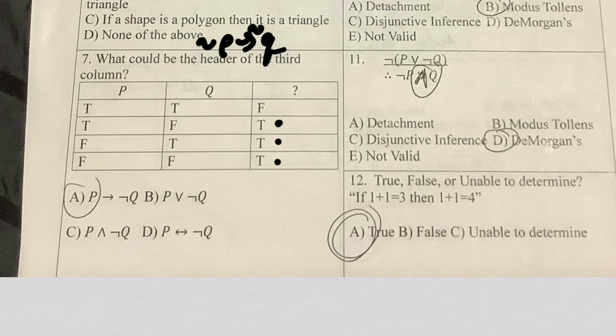It's just that it isn't, because P or not Q would be false when both of those things are false. But P is true, so P or not Q is going to be true. So it's not this.